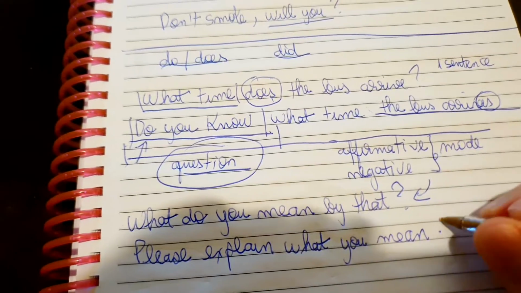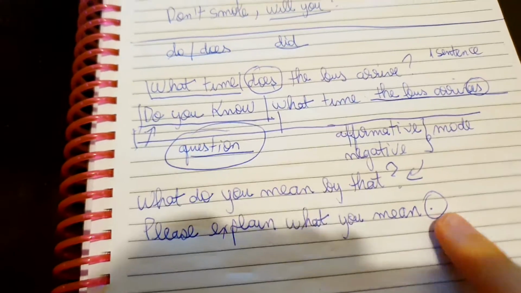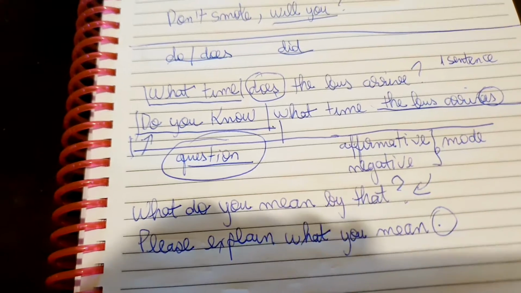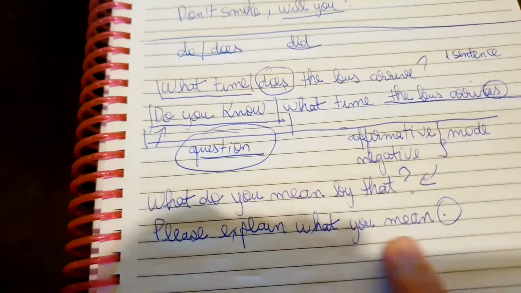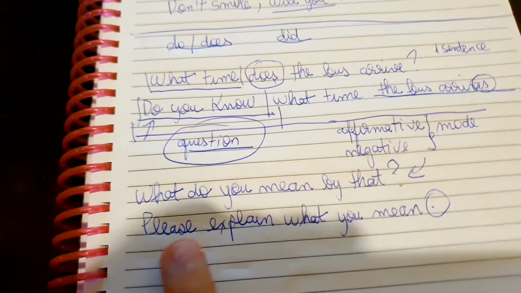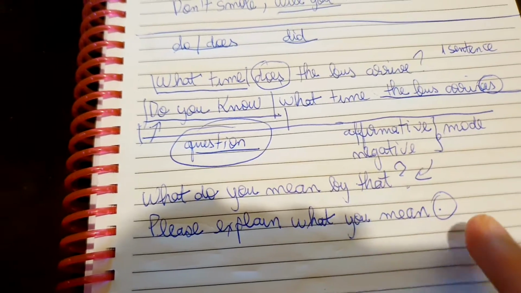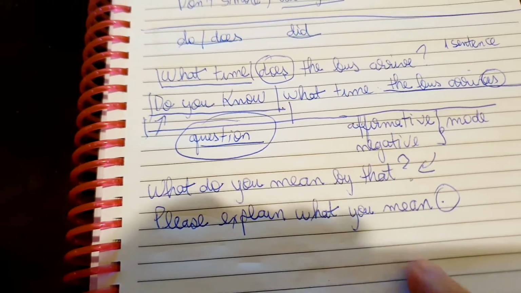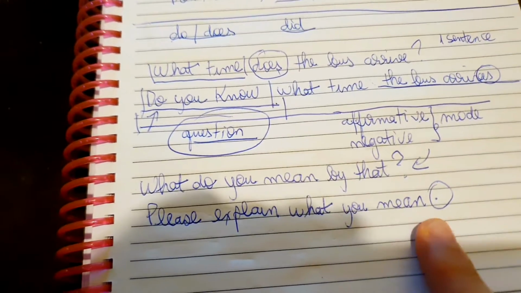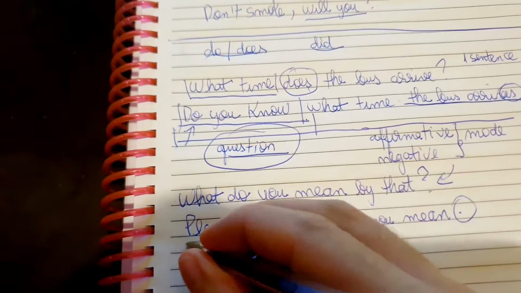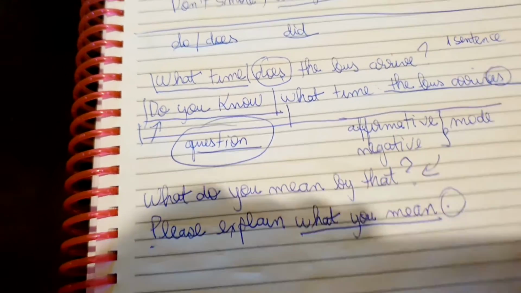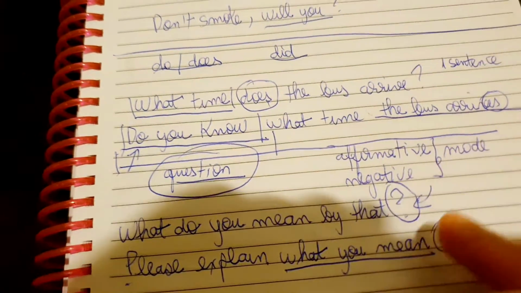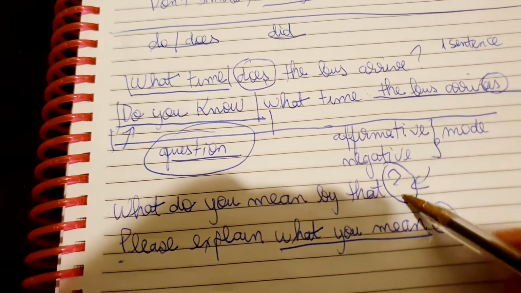Do we have a question mark here? No. So this is not a question. At least it's not a direct question. It's indirect. Okay? You didn't understand something and you want me to explain to you what I meant. So I use the affirmative mode, not the question mode, because the question mode requires the question mark.